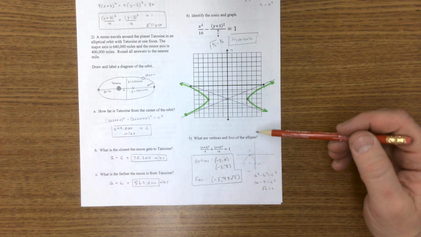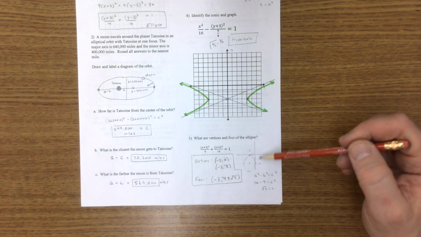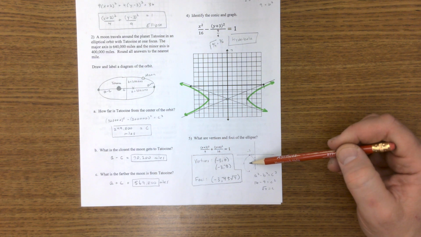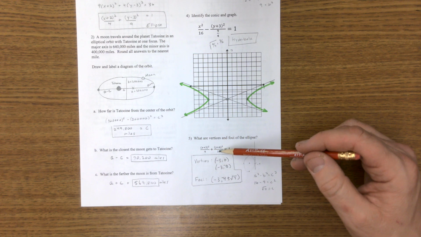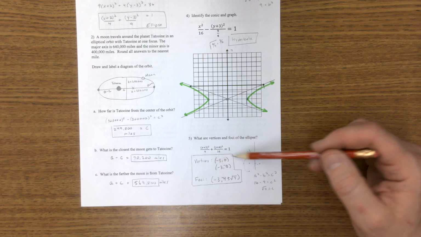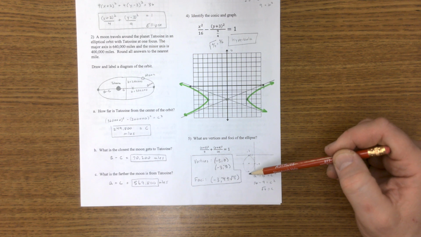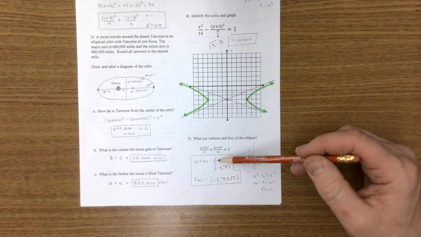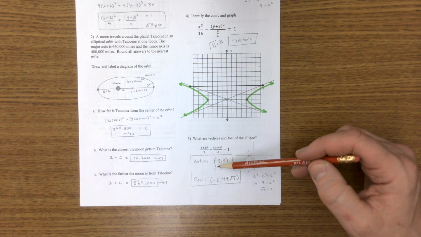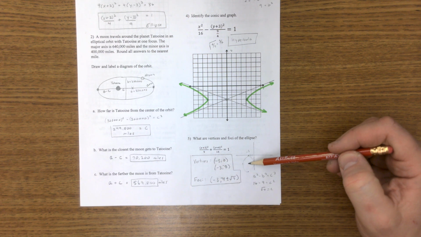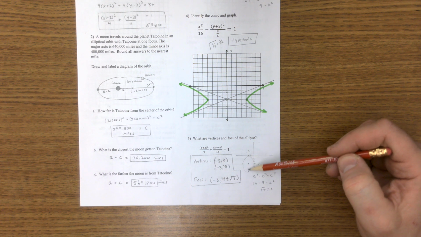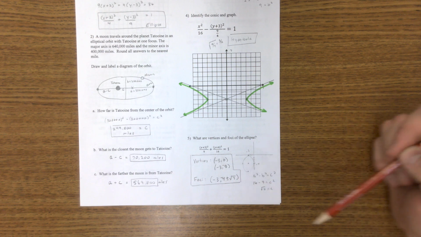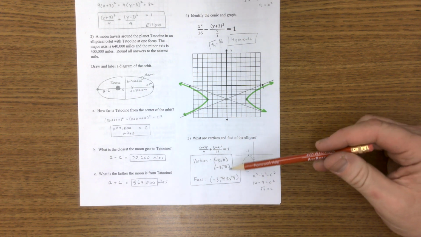Number 2, I strongly recommend you just make a little quick sketch here. Plot your center, and your vertices are in the y direction, up 4, so 4 up, 4 down. And the foci, again, they're in the y direction, so this 8, look at this x value, it's -3, -3, -3. But from 4, it's going up or down, root 7 is the distance right there.